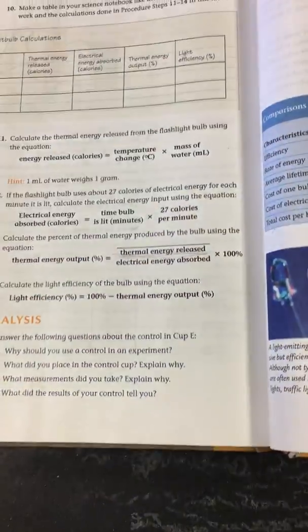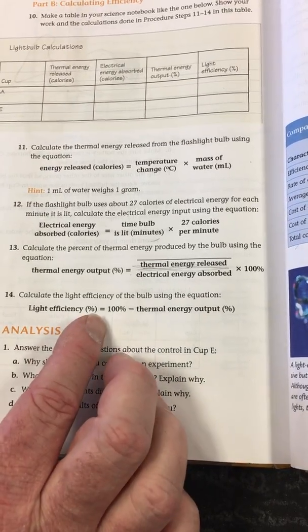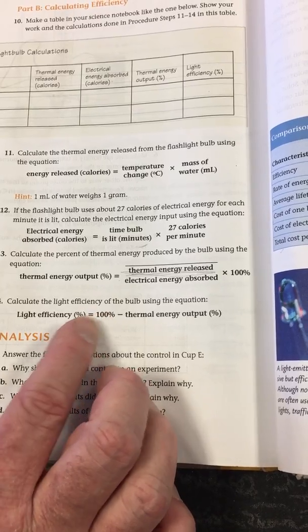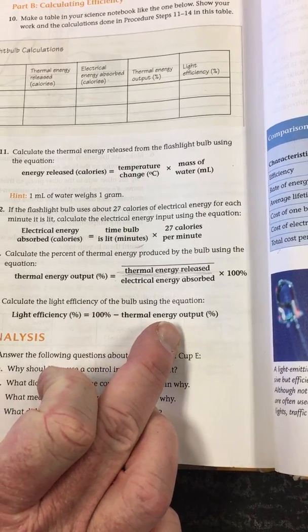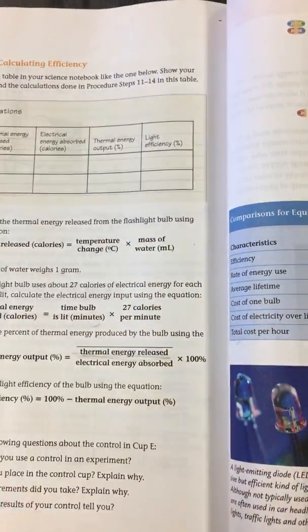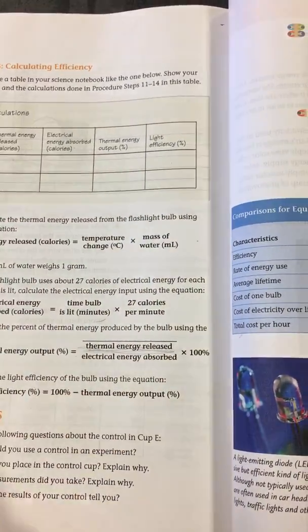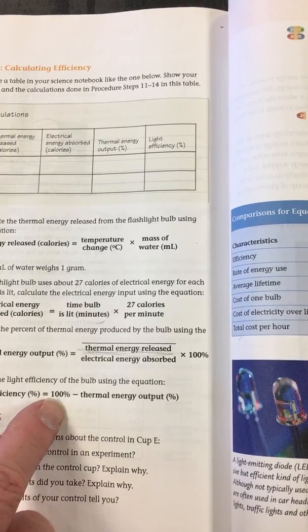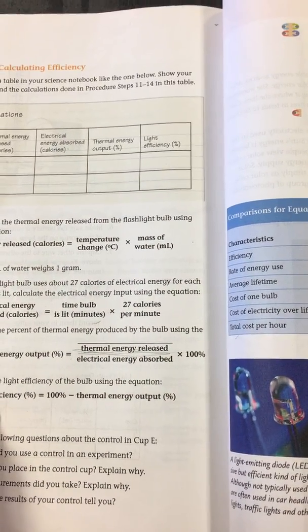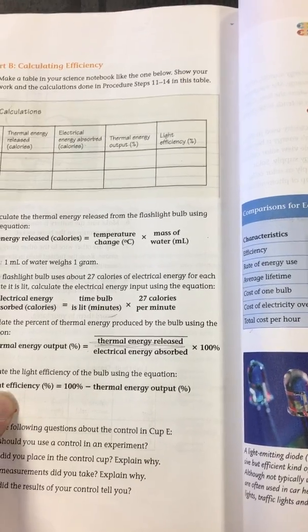The last step, number 14, is the light efficiency percent equals 100%, which is just going to be 100. Again, we're not going to use a percent sign, just 100 minus the thermal energy output, which is in the third column here. So whatever this number is, you're going to take 100 minus this number to give you the light efficiency percent.